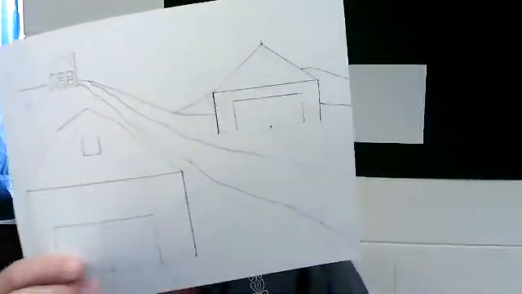Or if you're doing a seascape, which is like a landscape, but it's actually a sketch or picture or painting of the sea, it separates the water and the sky. So a horizon line on a landscape separates the land from the sky. In a seascape, it separates the sea from the sky.